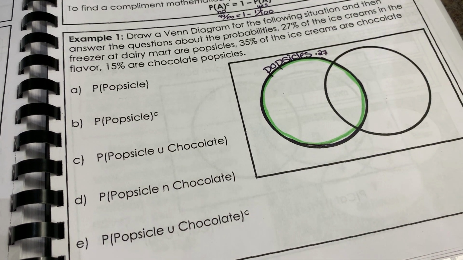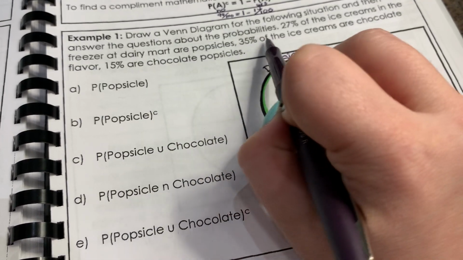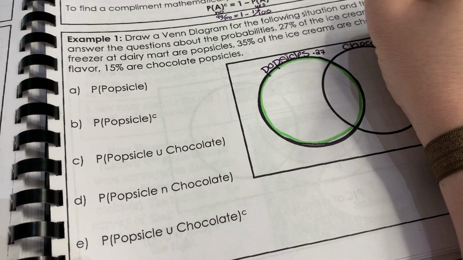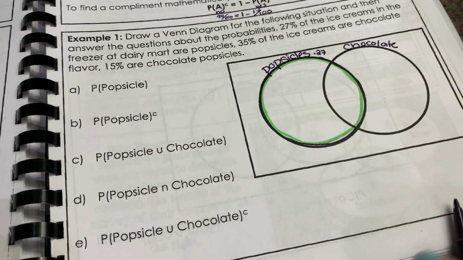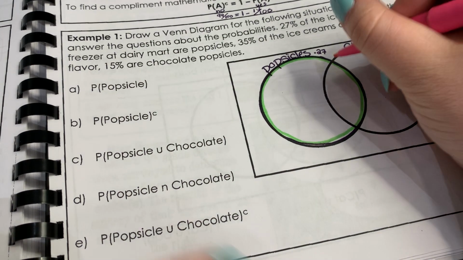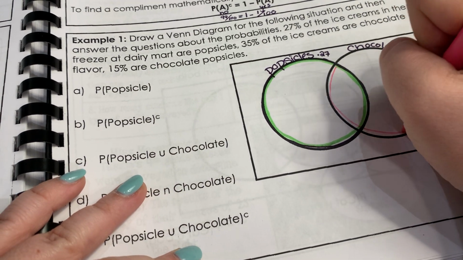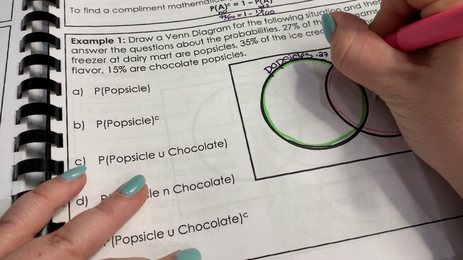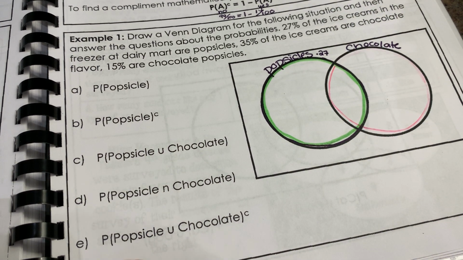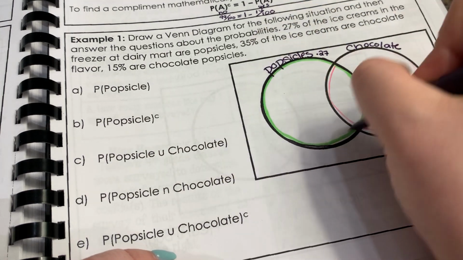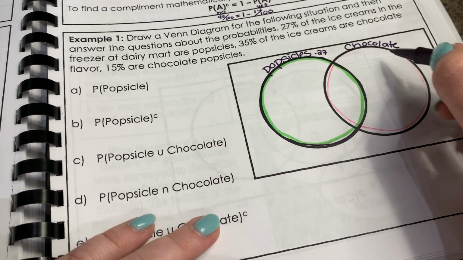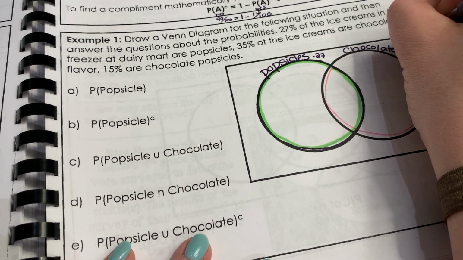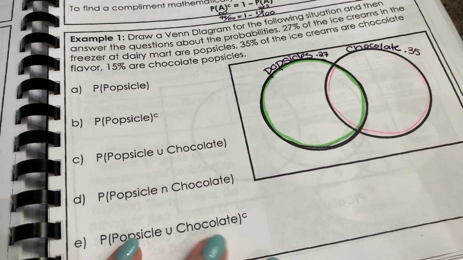And then it says 35% of the ice cream are chocolate, okay? So here's our chocolate. So again, using a different color here, this entire circle, entire thing here, my pen's kind of dying, sorry guys, represents chocolate. So anything in the green circle is part of the popsicle category. Anything in the pink circle is part of the chocolate category. And chocolate was 35, so I'm gonna put 0.35.